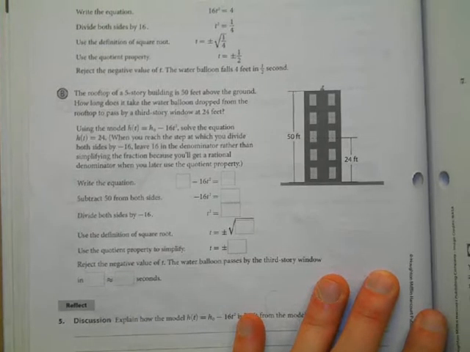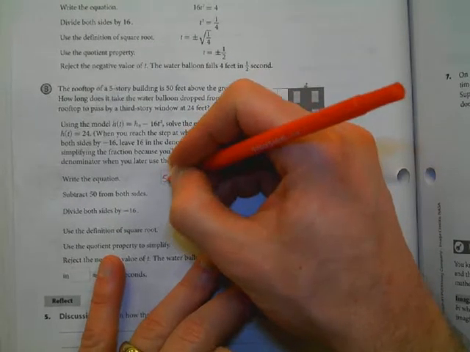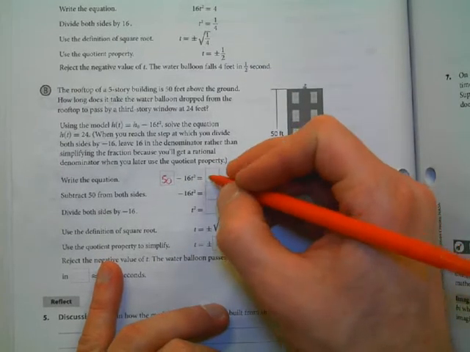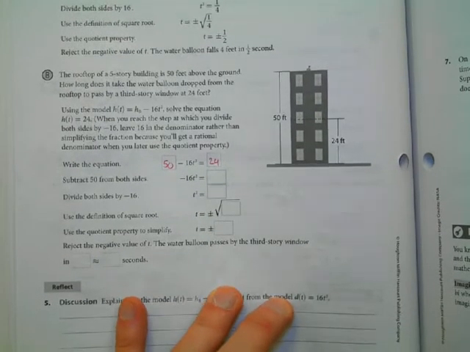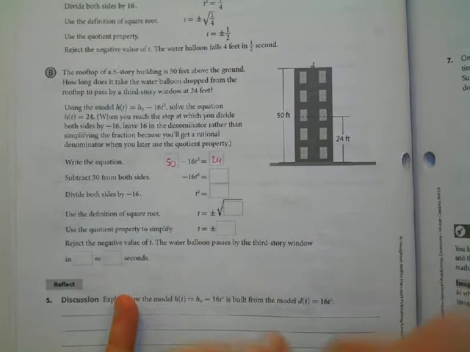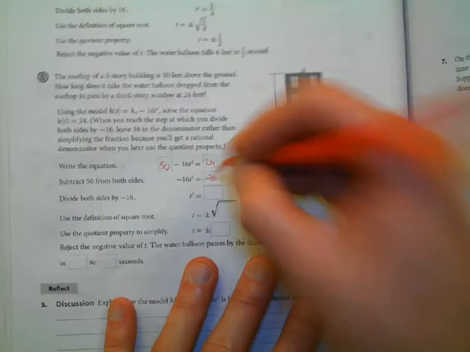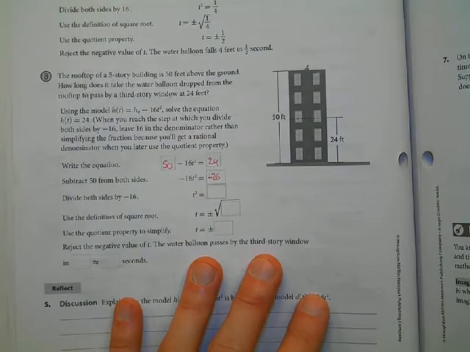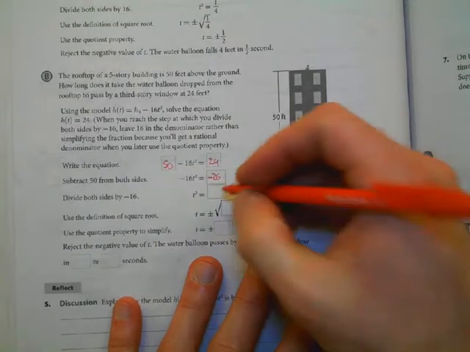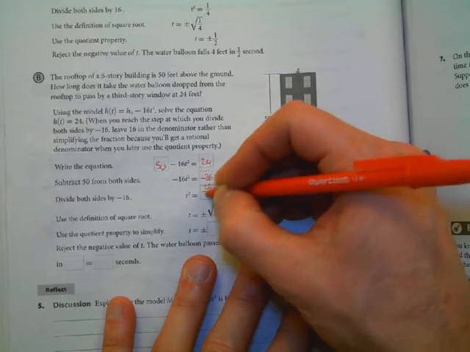Okay, and then you subtract 50 from both sides, so you get negative 26 here. You then divide both sides by the negative 16 to get that t squared by itself, so it's going to become 26 over 16, which really simplifies to 13 over 8. Okay, and then you square, oh wait, no, I don't want to do that, sorry, I want to leave it 26 over 16, I apologize, and you'll see why in a second.